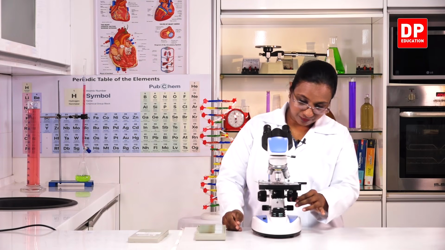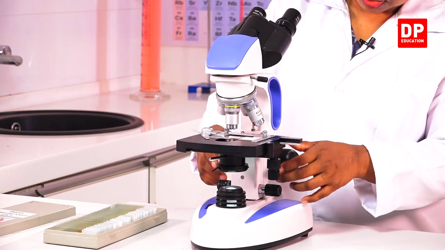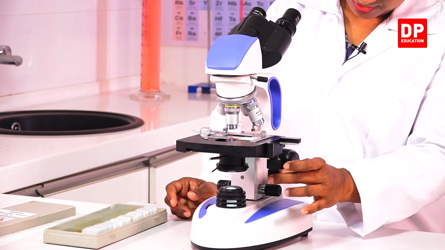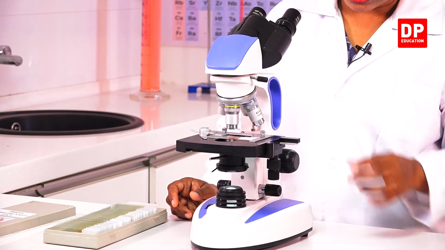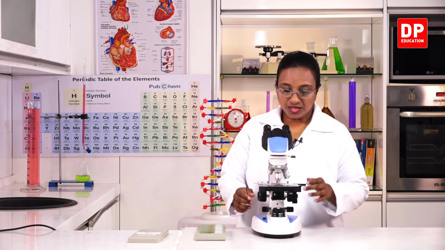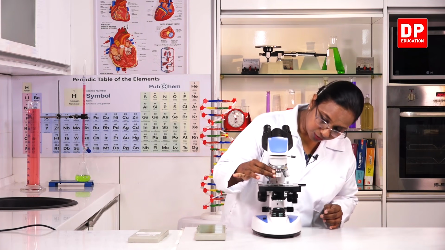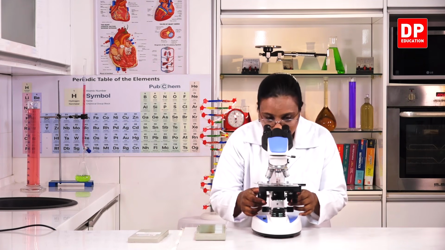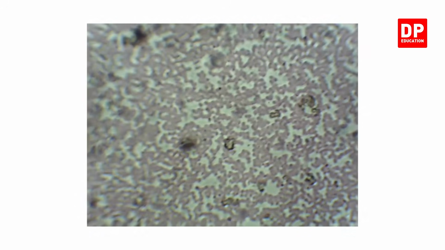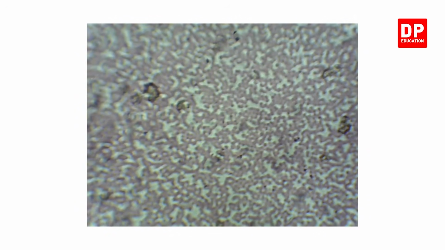So, there is enough light falling on the specimen, and I will move the slide so that the specimen is in the correct position. Now, I can adjust it to the low power and we can observe the specimen. When I do a little bit of adjustment, you can see the blood tissue clearly. You can see the different types of cells present in it. This is under low power, students. So, you can observe the different types of cells to a certain extent.